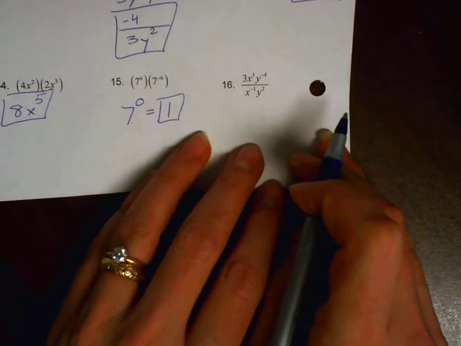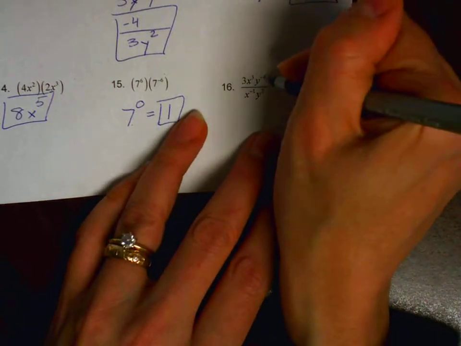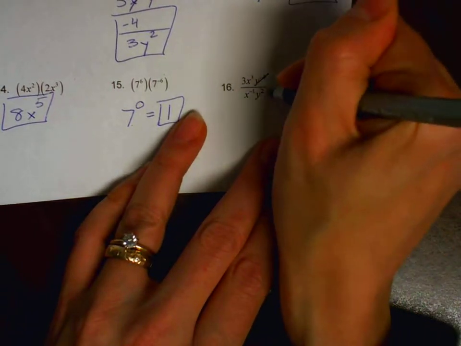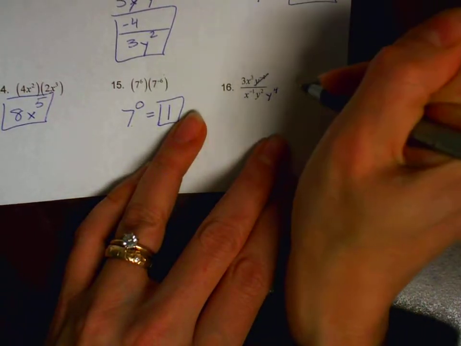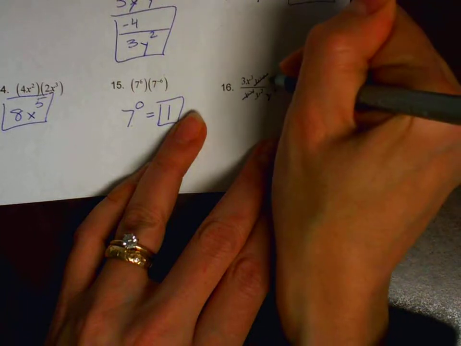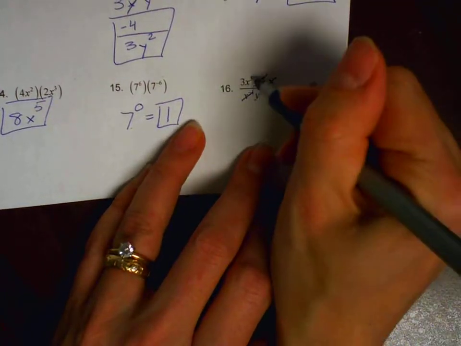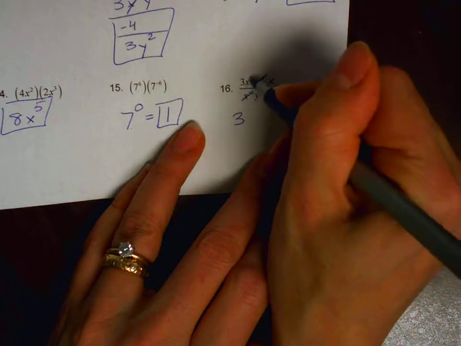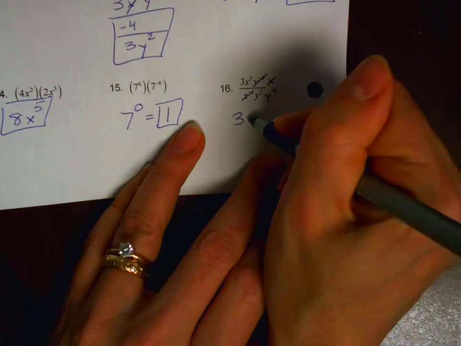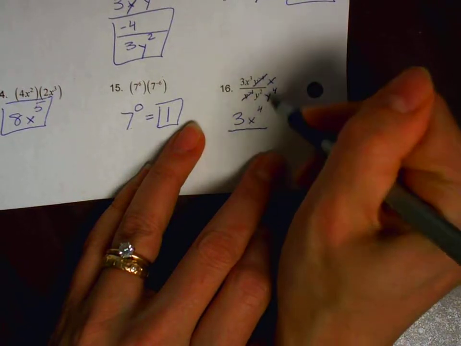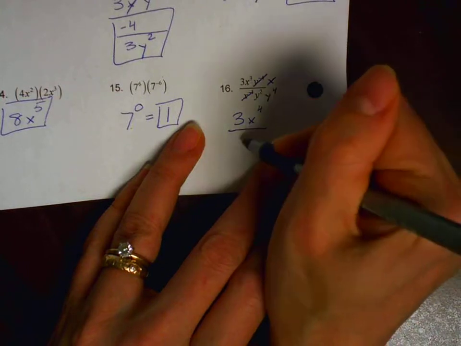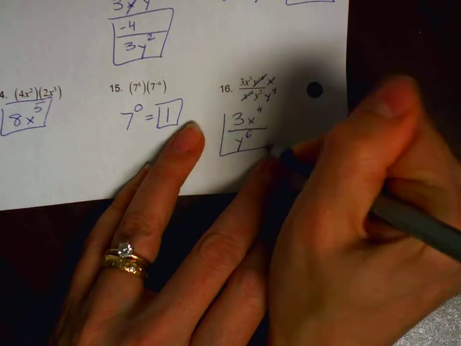And last question, a division problem. I'm going to move my negatives, so this y to the negative 4, I'm going to move it to the bottom, make it positive 4. This x to the negative 1, I'm going to move it to the top. Now on the top, I have x cubed times x. Keep the base, add the exponents. On the bottom, y squared times y to the 4th, keep the base, and add the exponents.